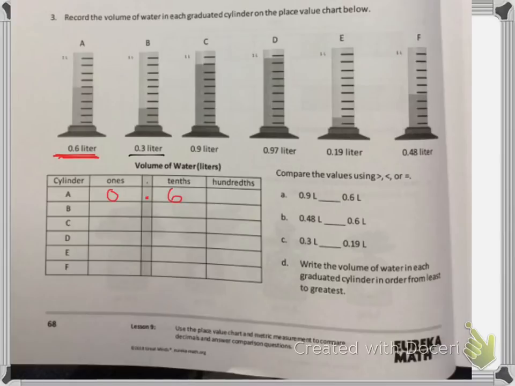Let's work with B here. We have 0 and 3 tenths. Let's work with C. We have 0 and 9 tenths. Let's work with D. We have 0 and 97 hundredths. Let's work with E. We have 0 and 19 hundredths. And let's finally do blue. We have 0 and 48 hundredths.